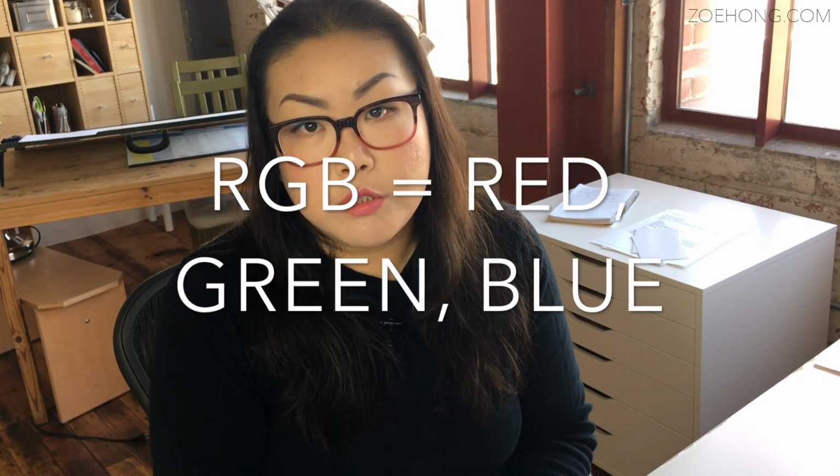RGB is the color mode used for when your final outcome is going to be light display, like movies or websites. So if you're creating graphics that are going to be part of a website, RGB. If you're going to print it, you're going to save a new copy and format it CMYK to send off to your printer. Okay?